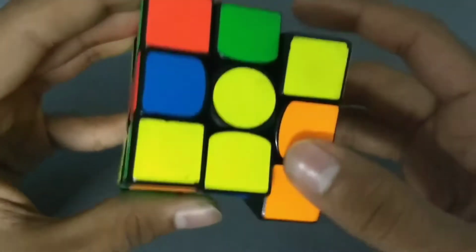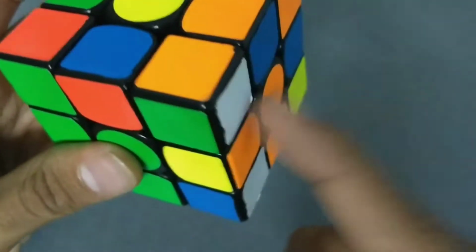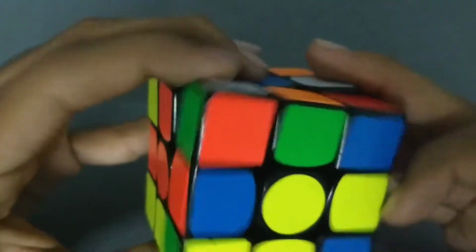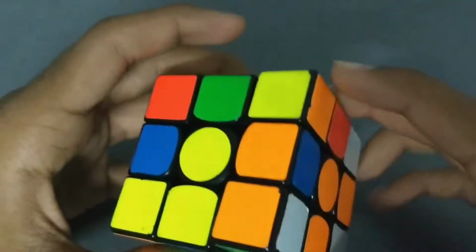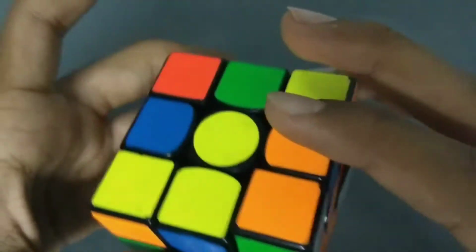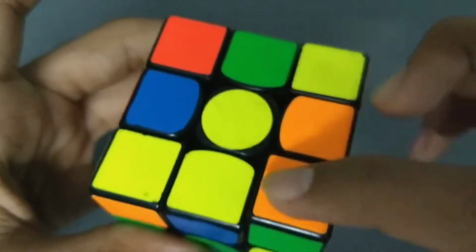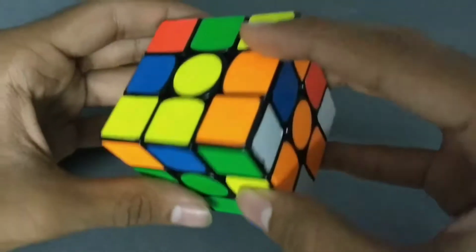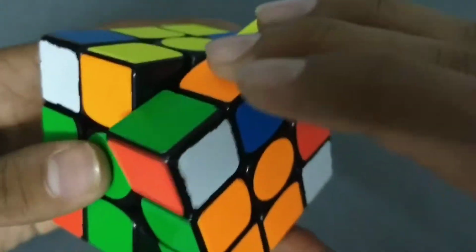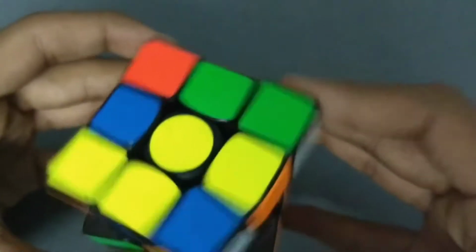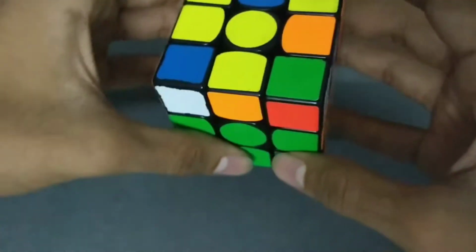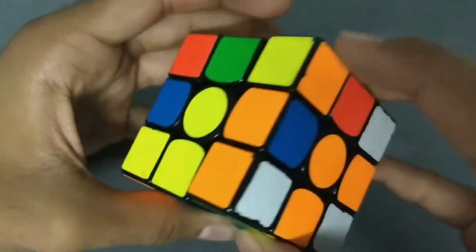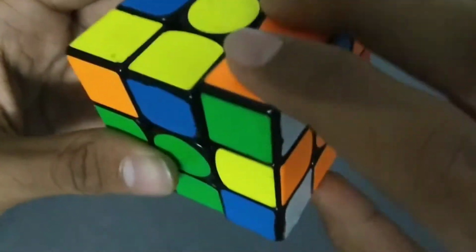So if this edge was here and the white was here, you would just hit this piece back up and do an R move, so that the piece gets into this position right here, and it has to be within these two places. And then what you have to do is just this, that is R U R prime. That's just how you insert a piece in F2L. This is case one, when you have different colors on the top like this.